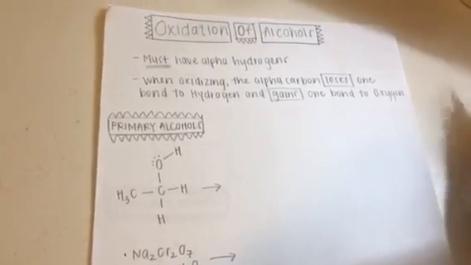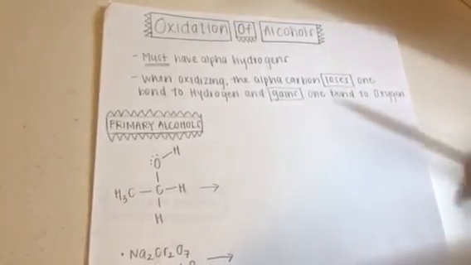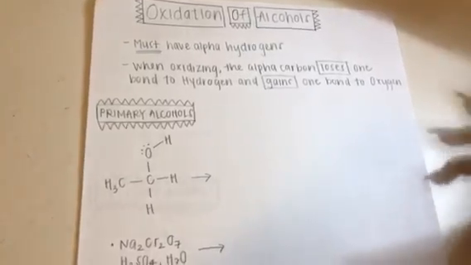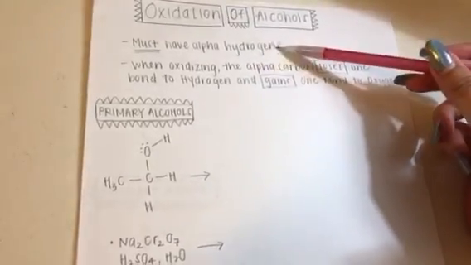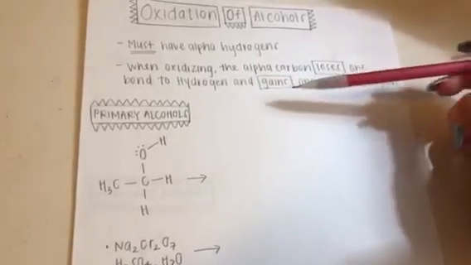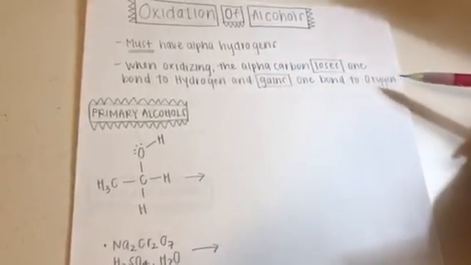Hey guys, so today I'm going to be talking about the oxidation of alcohols. So there's two very important keys to remember when we're working with this mechanism. One is that we must always have alpha hydrogens, and the second is that when oxidizing, the alpha carbon loses one bond to hydrogen and gains one bond to oxygen.